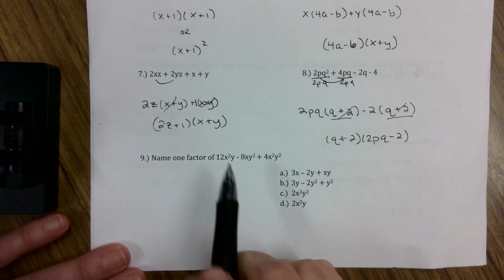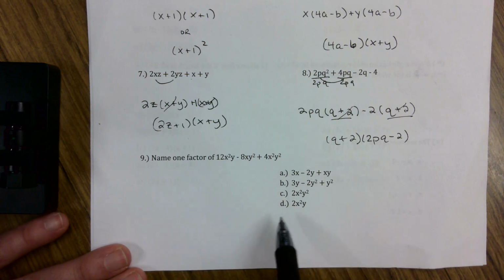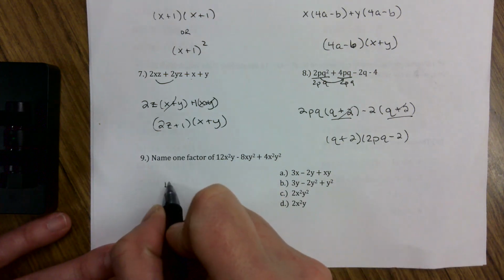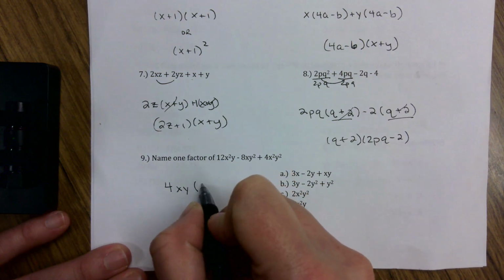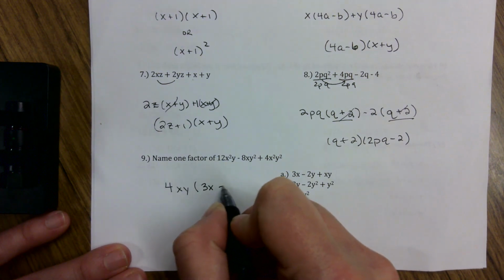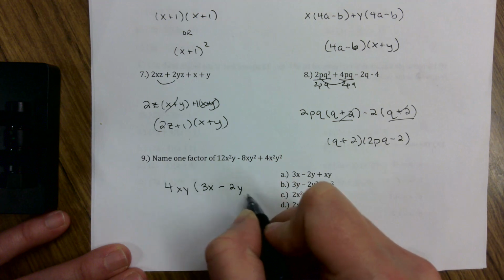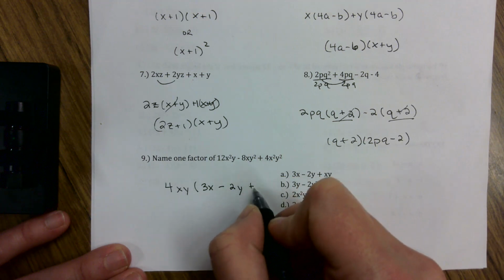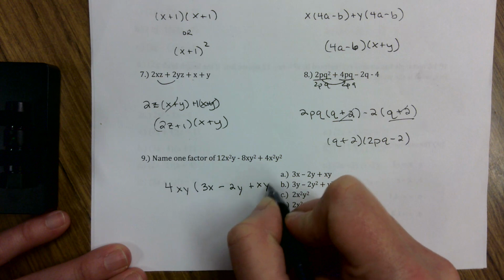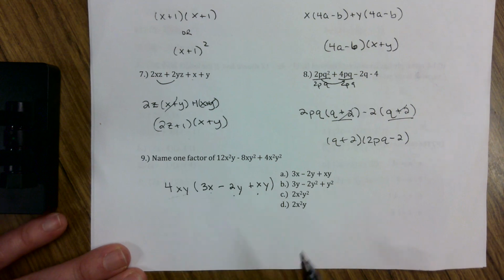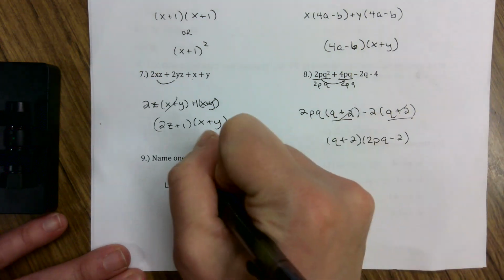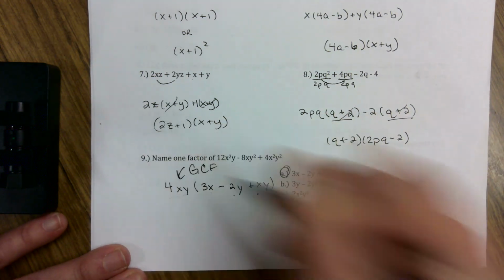It says name one factor. Well, this can be a bit overwhelming, so what I do is just take out a GCF of 4xy. You're left with 3x minus 2y plus, when you take out a 4, there's just an x and a y left. So is 4xy anywhere? No. Is there a 3x minus a 2y plus an xy anywhere? Yes. So you took out a GCF and factored that way.